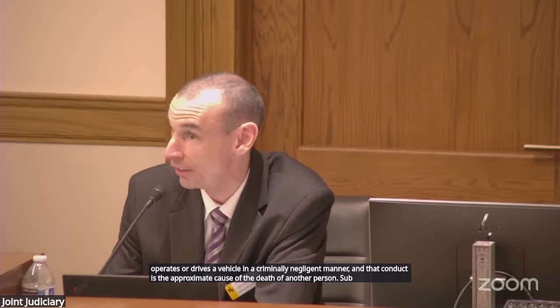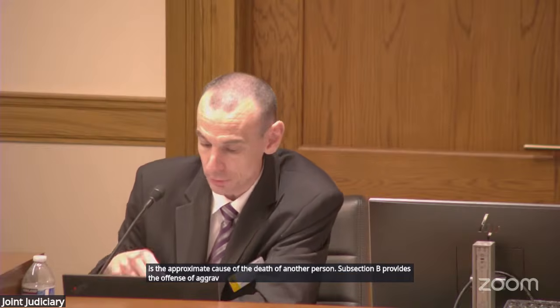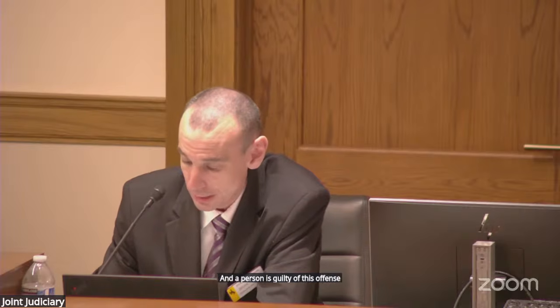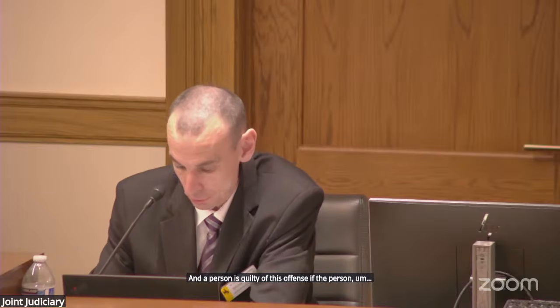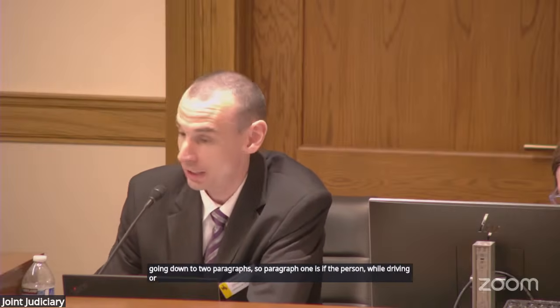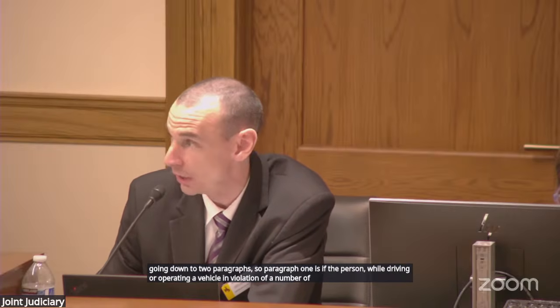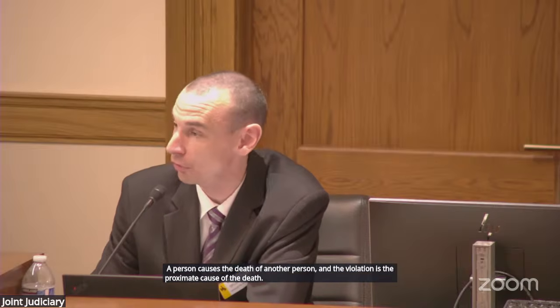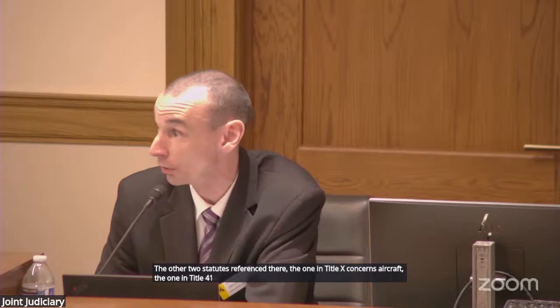Subsection B provides the offense of aggravated homicide by vehicle. A person is guilty of this offense if the person drives, and I'm going down the two paragraphs. Paragraph 1 is if the person, while driving or operating a vehicle in violation of a number of statutes, I think most relevant here would be 315233, which is the driving under the influence statute, causes the death of another person, and the violation is the proximate cause of the death. The other two statutes referenced there, the one in Title 10 concerns aircraft, the one in Title 41 concerns watercraft.